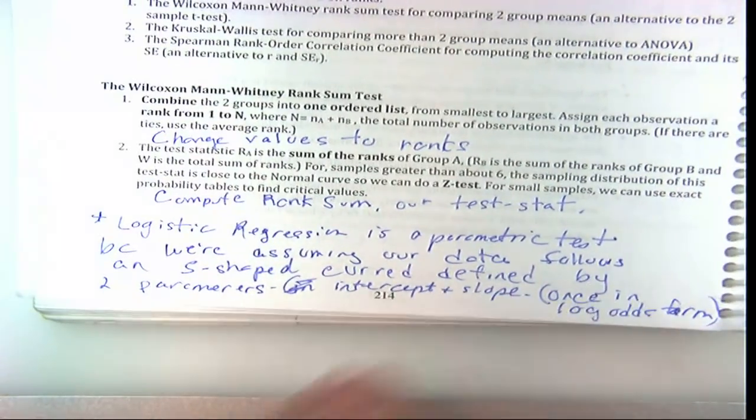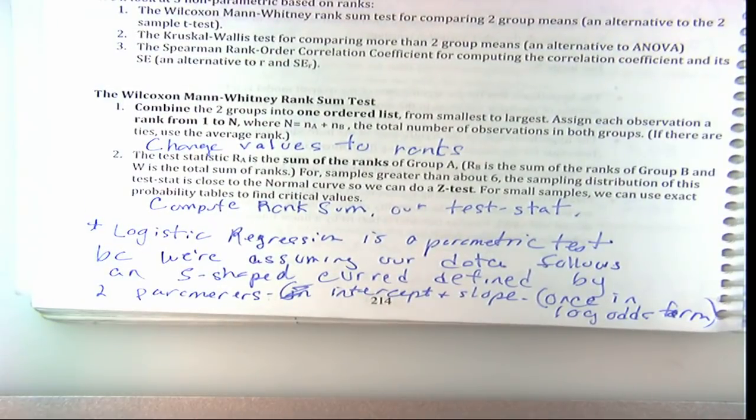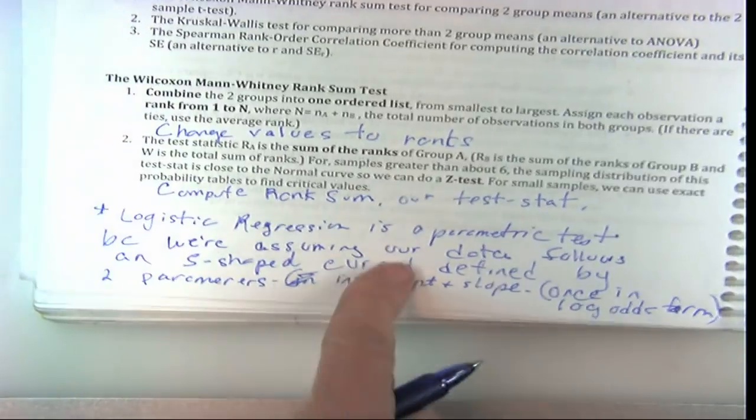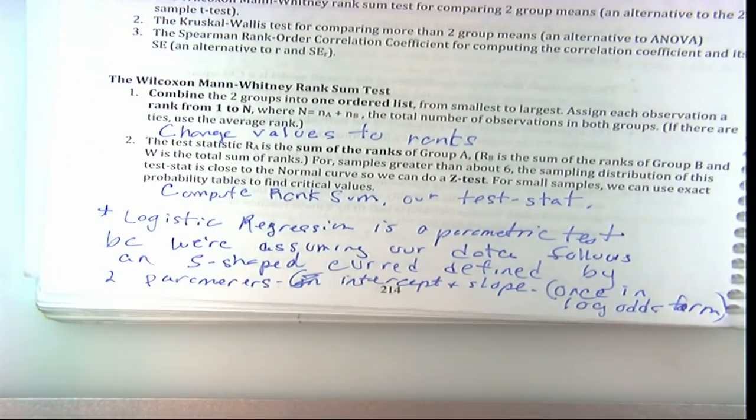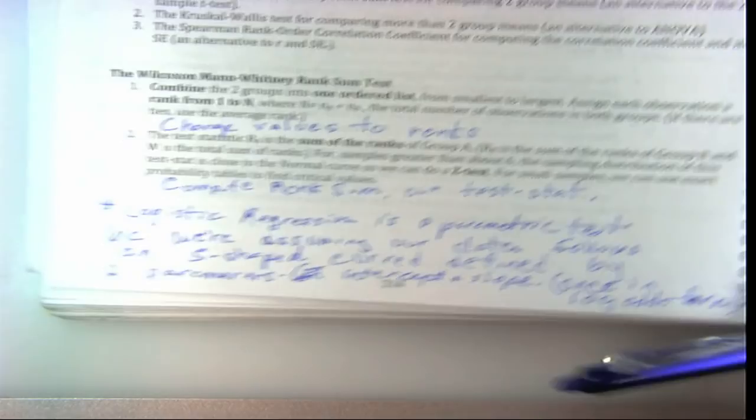All of them are. The other ones we did all assumed normality. This is the only one that didn't. Because all the other ones we did, all our errors were normal with zero average and the same variance, etc., and then we were estimating that variance.